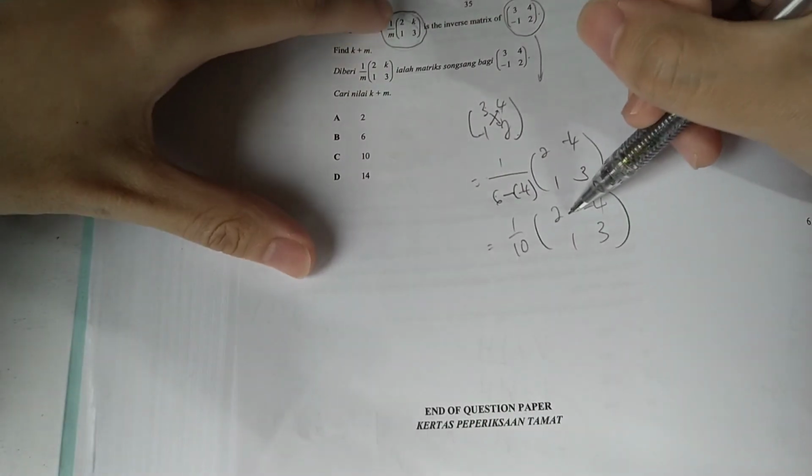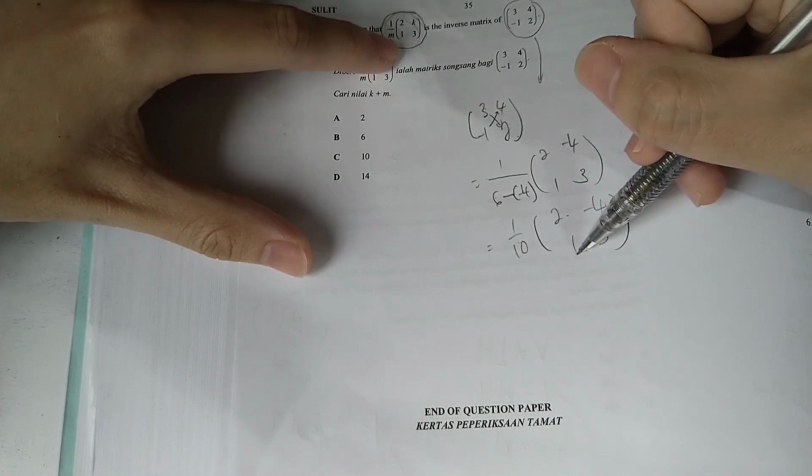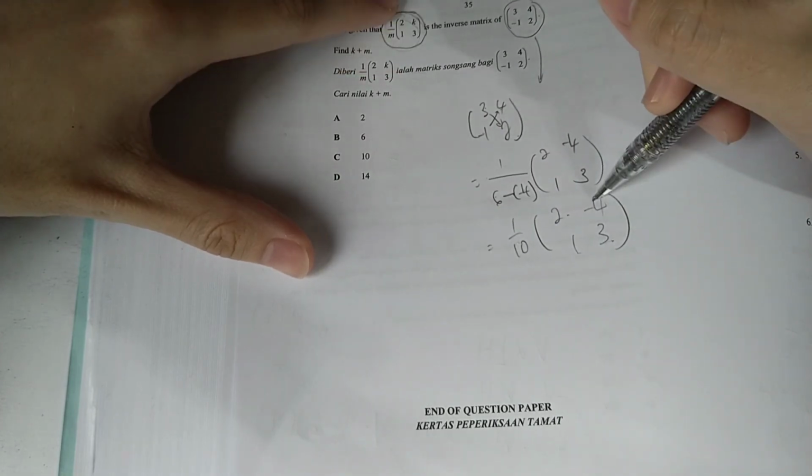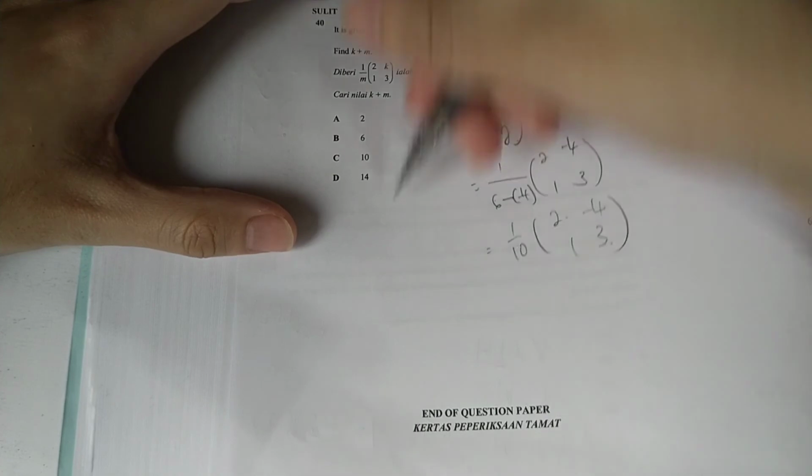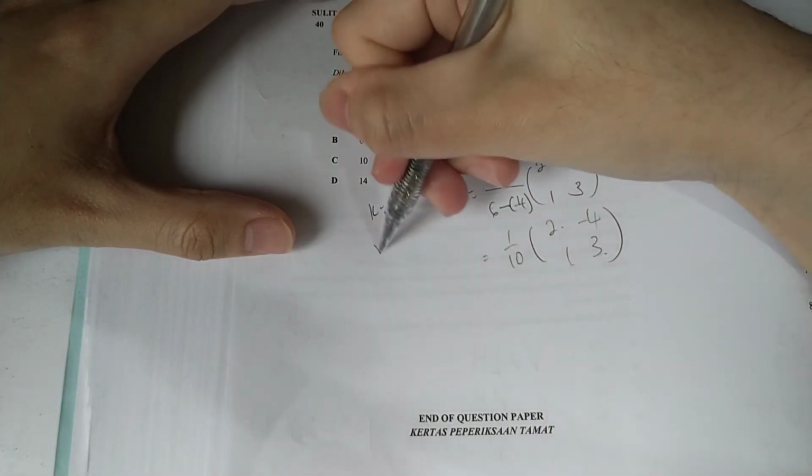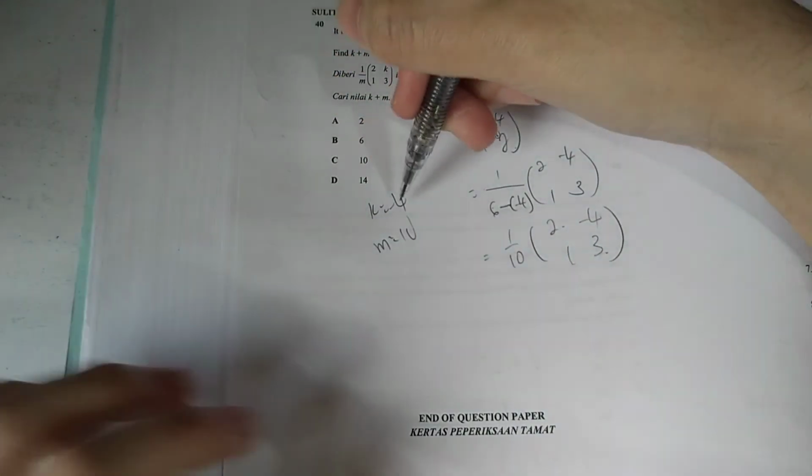So now we compare. 2 compare with 2, 1 compare with 1, 3 compare with 3, K is negative 4, M is 10. But they want you to find K plus M. So negative 4 plus 10 is 6. Right? Okay, that's all.